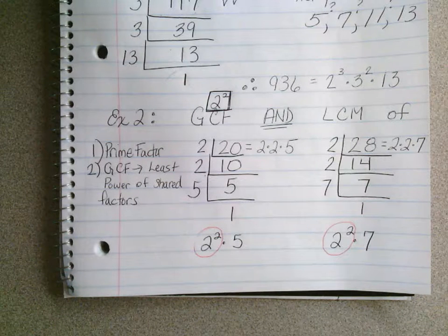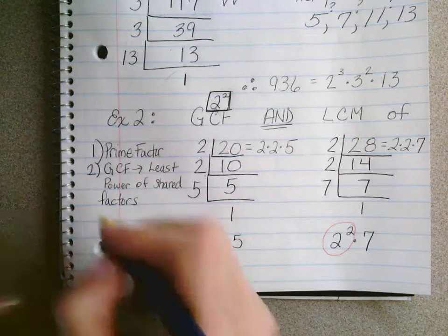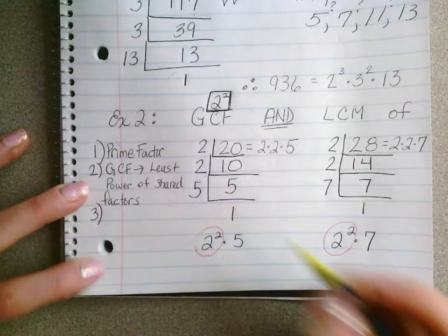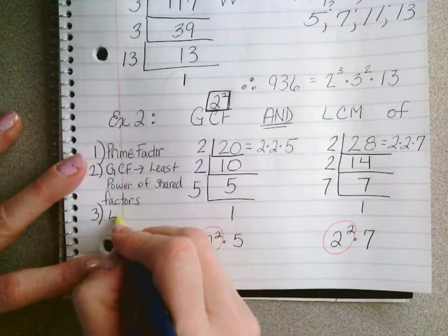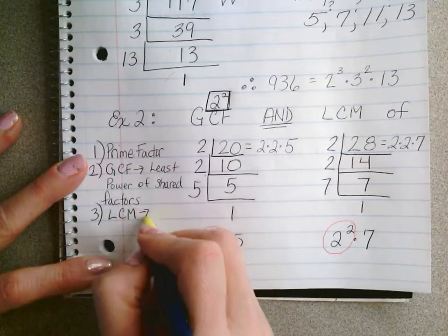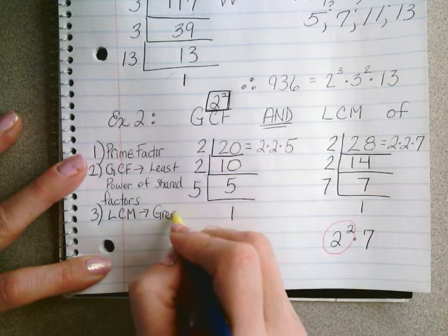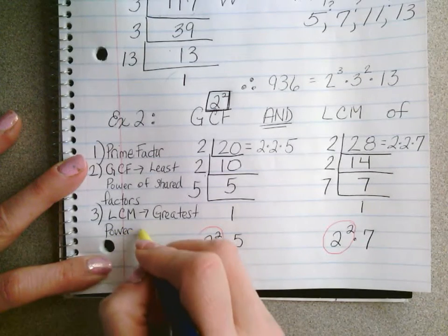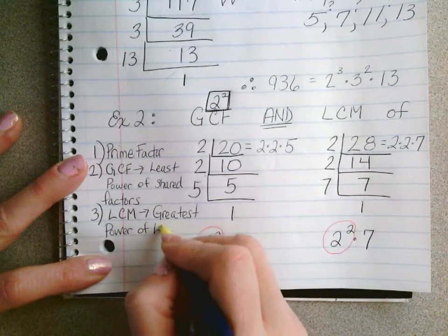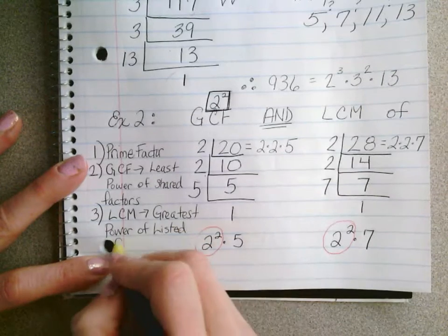The least common multiple is no longer about what they share necessarily, but about the factors themselves. For the least common multiple, you take the greatest power of the listed factors.